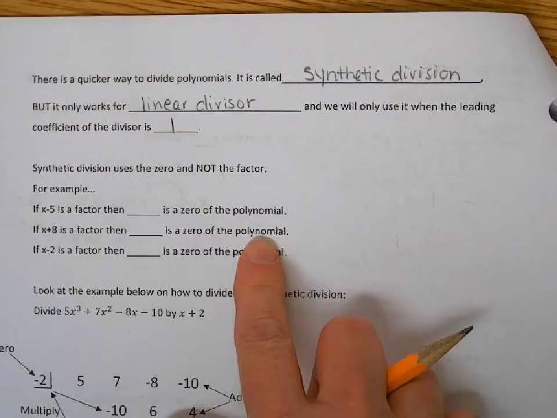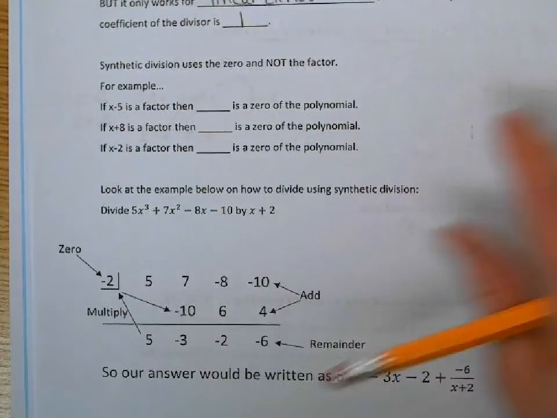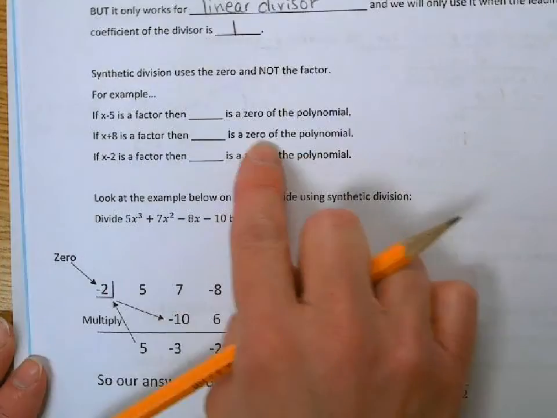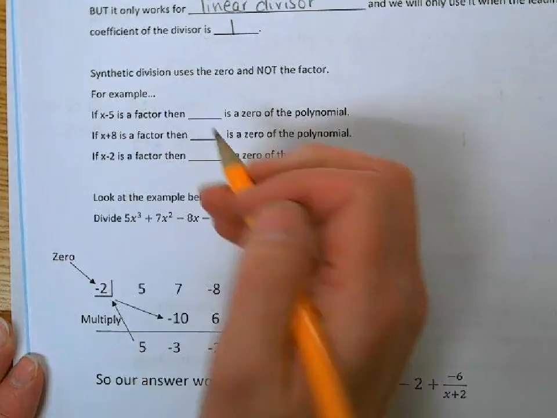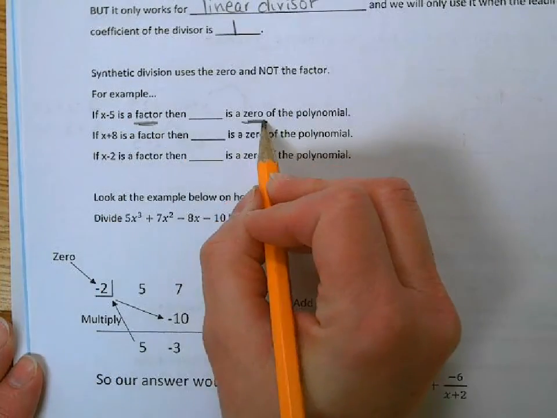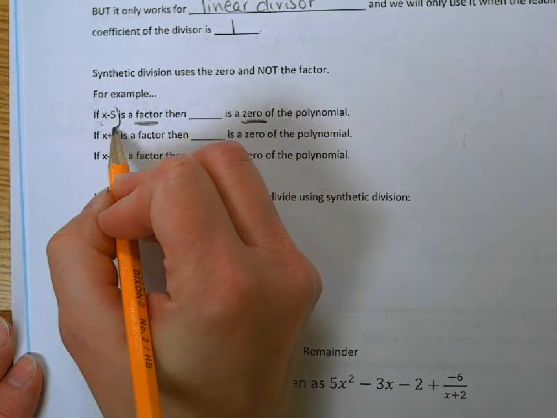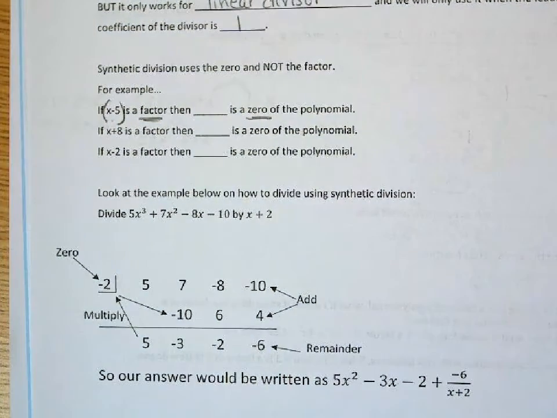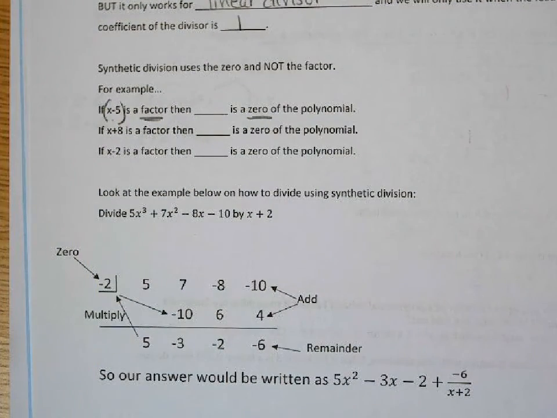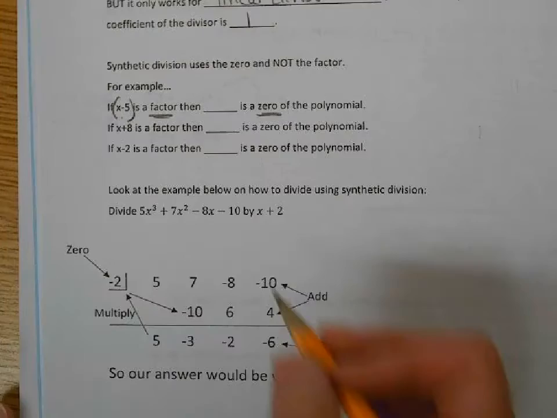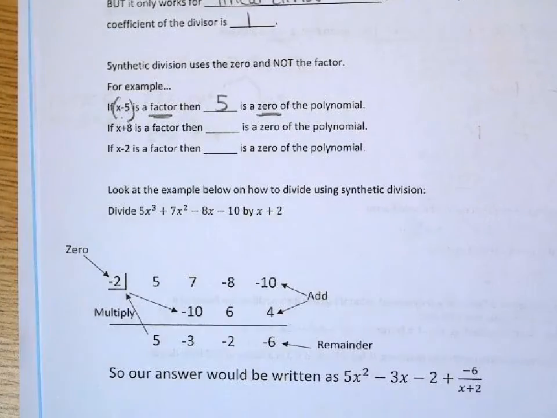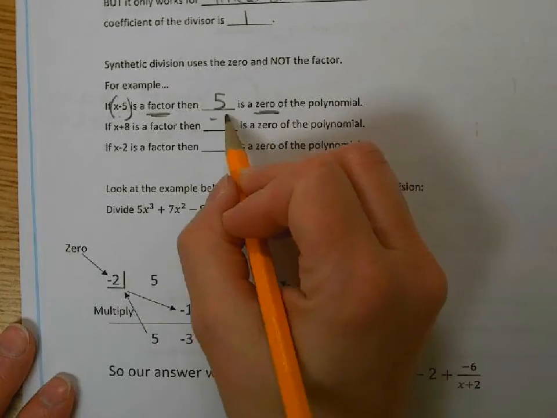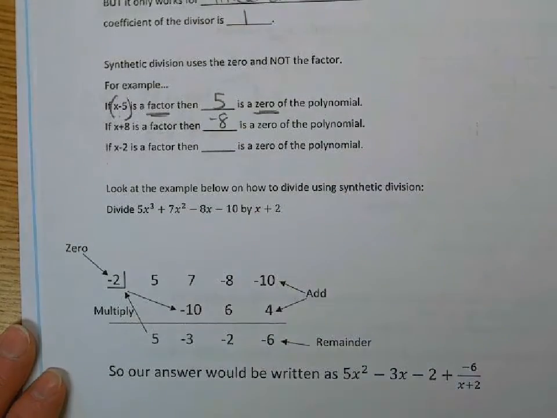Okay, skip this for just a minute. Or actually, don't. Never mind. Let's go ahead and do it. It's just helping us recognize the difference between a factor and a 0. X minus 5 is a factor. Okay, when you find factors, x minus 5 would be a factor. If x minus 5 is a factor, what would its 0 be? 5. Just positive 5, right? Okay, if x plus 8 is a factor, then what's the 0? Negative 8. If x minus 2 is a factor, then 2.